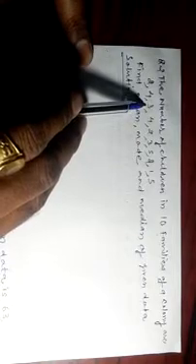Now this is the question. The number of children in 10 families of a colony are... There are 10 families in a colony, in which the first family has 2 members, the second family has 4 members, the third family has 3 members. Similarly, the 10th family has 5 members. We have to find mean, mode and median.